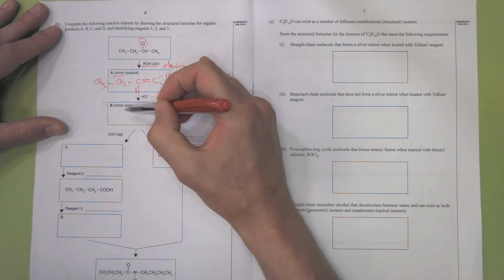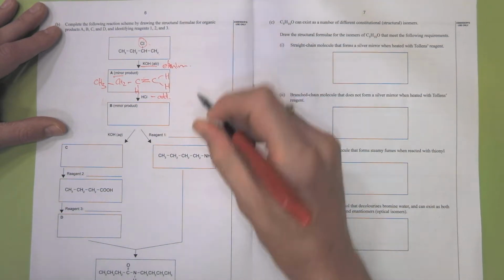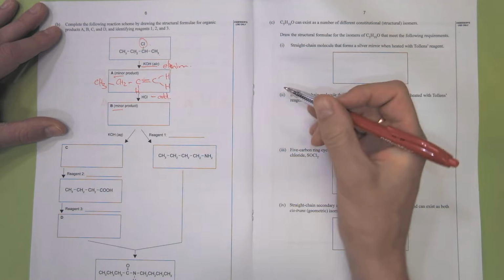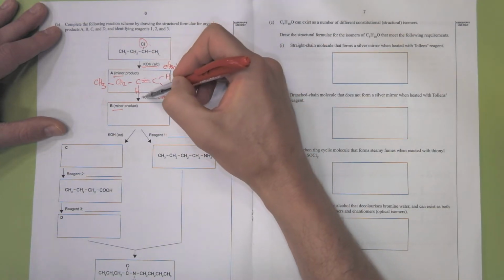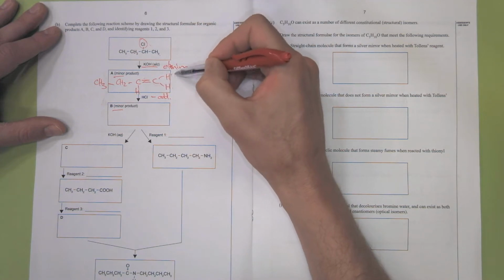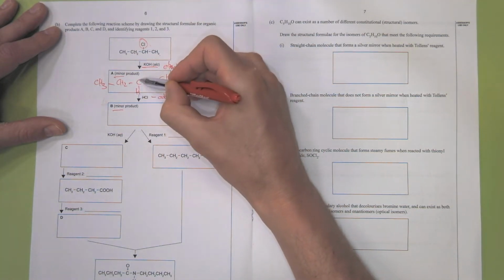Now, HCl, we've got a double bond here, so there's going to be an additional reaction. HCl being added across the double bond, again, they want the minor product. Okay, so if I add a hydrogen, most of the time it's going to go to the carbon with the most hydrogens, and less of the time it's going to go to the carbon with the least.